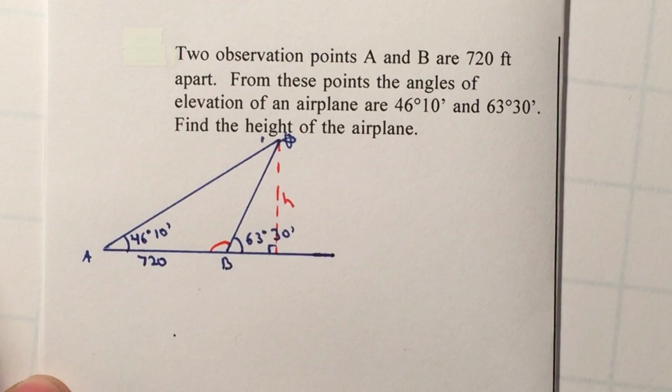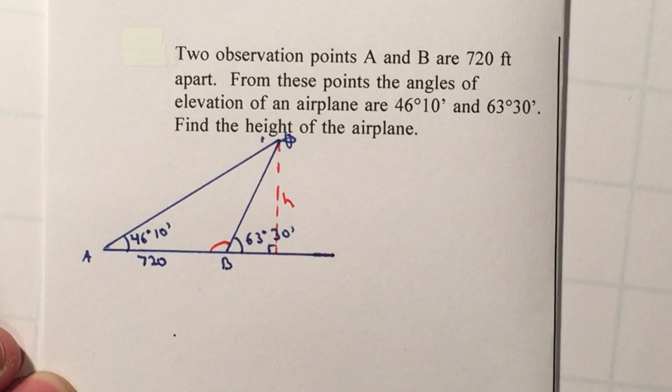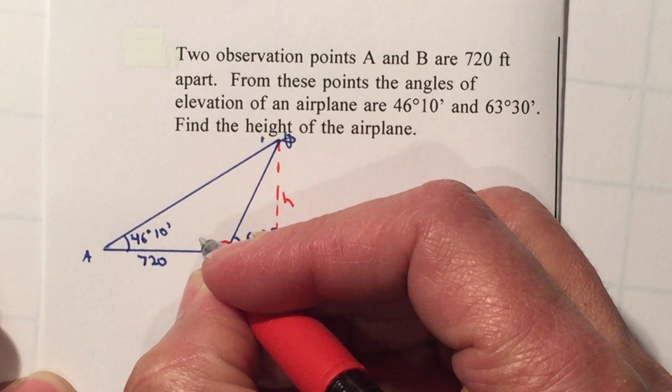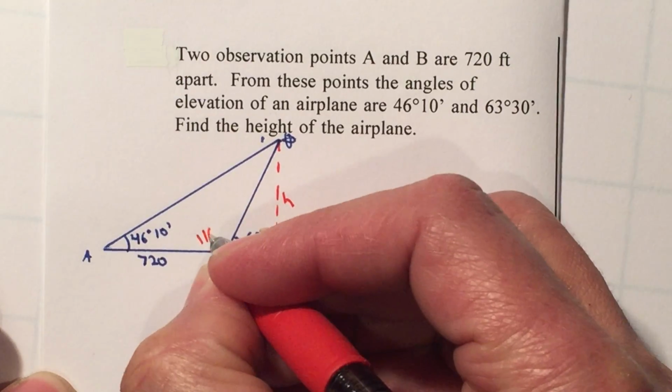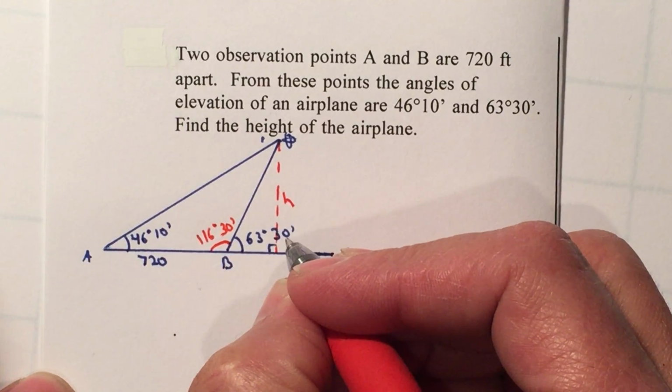So I'm just going to go ahead and subtract 180 minus 63 degrees 30 minutes, and that gives you 116.5. But you should know that you have 30 minutes, so it'll be 116 degrees 30 minutes as well, because 30 and 30 gives me an hour.